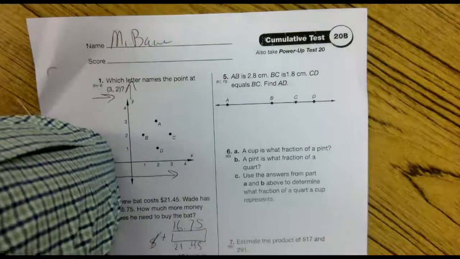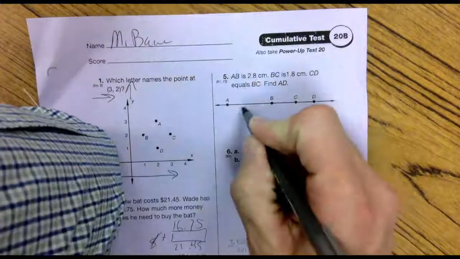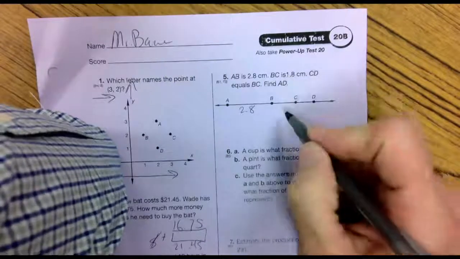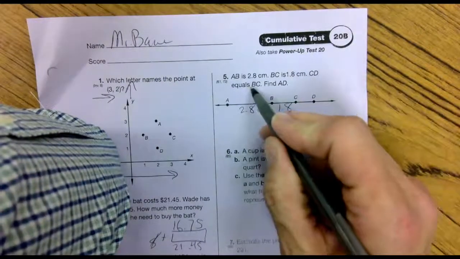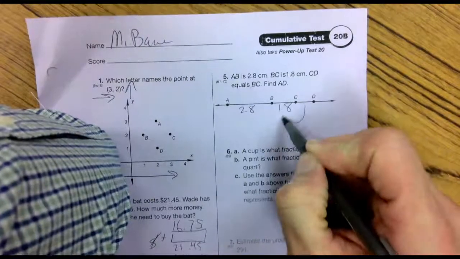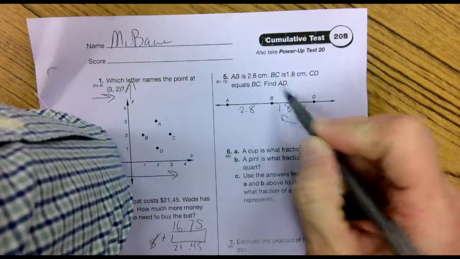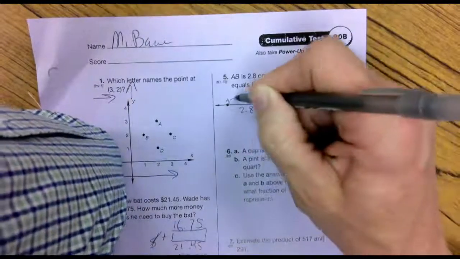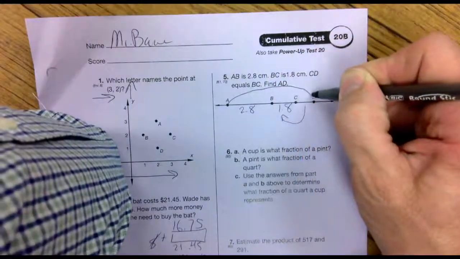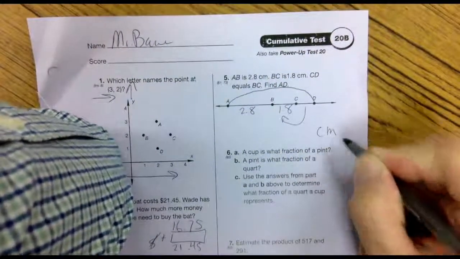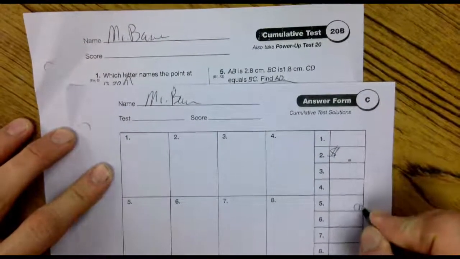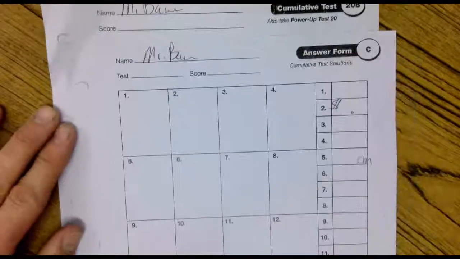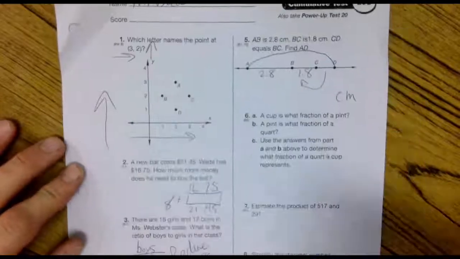AB is 2.8. BC is 1.8. CD equals BC. So this one is the same as this one. Now you're going to try to find the total of all of those. It looks like it's in centimeters. So when you're done, number 5 should have a label of centimeters. Don't forget your labels. Do I need a label?